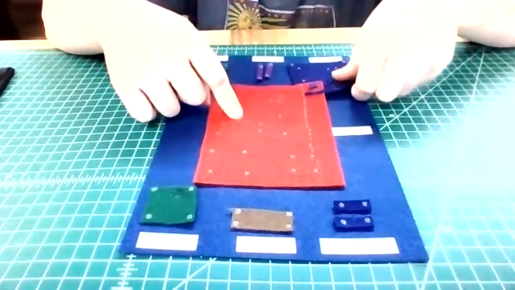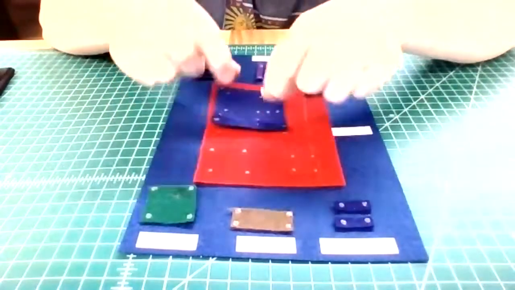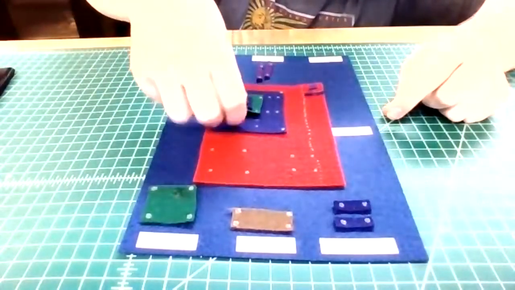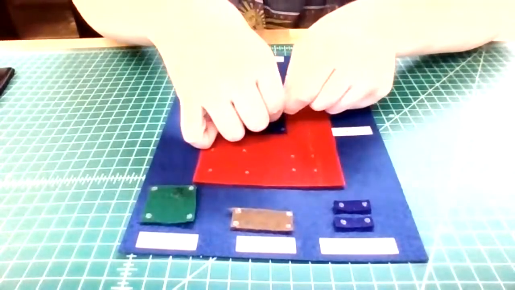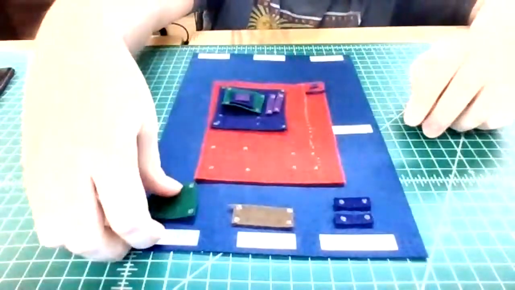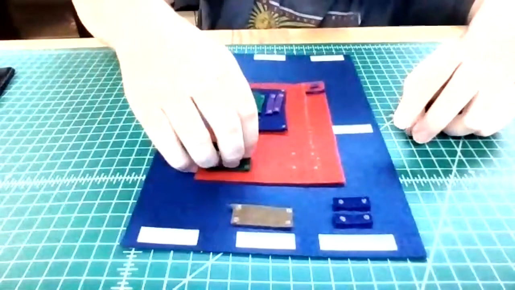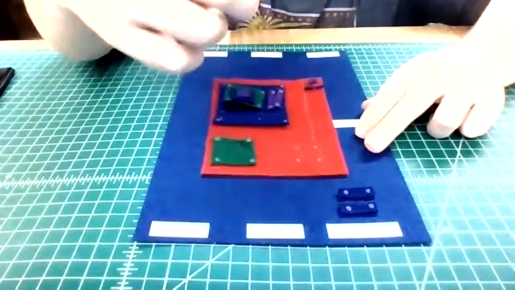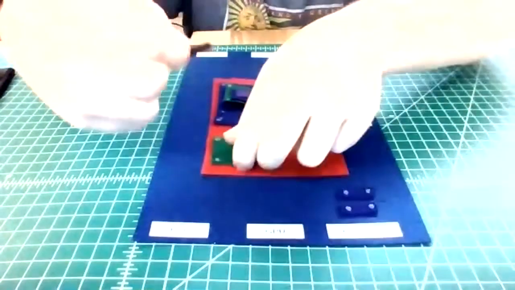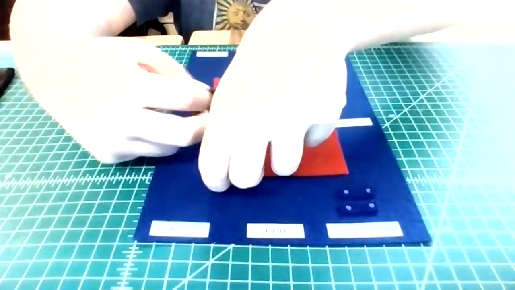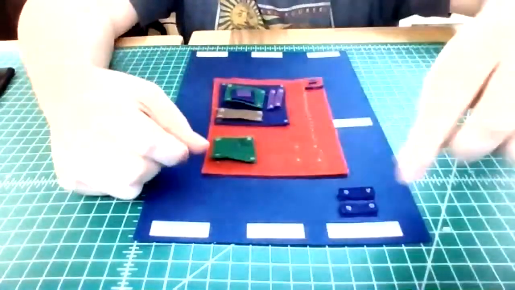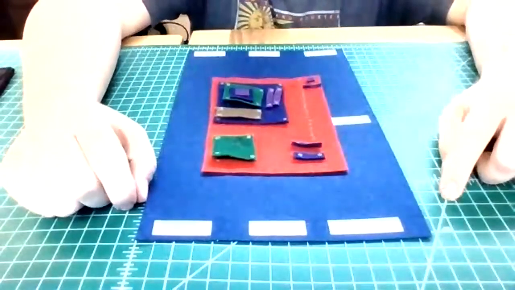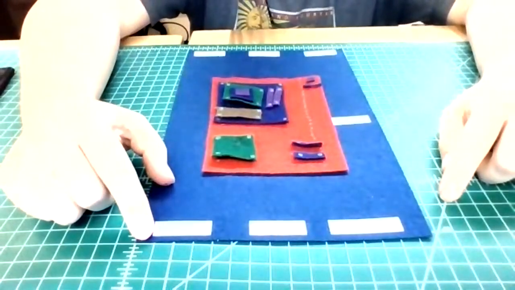So you have your case, you have your motherboard, you have your CPU, you have your RAM, you have your power supply unit, your GPU, which if I'm not mistaken goes right here, and your hard drive and your solid state drive. And that's the basic components of a computer.